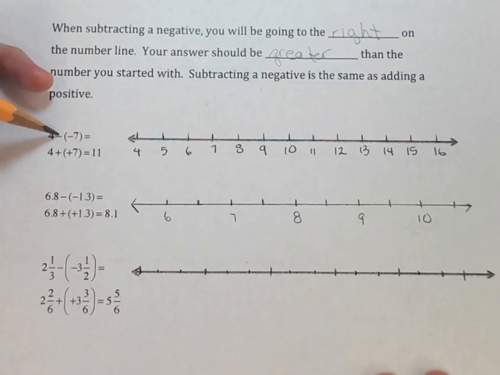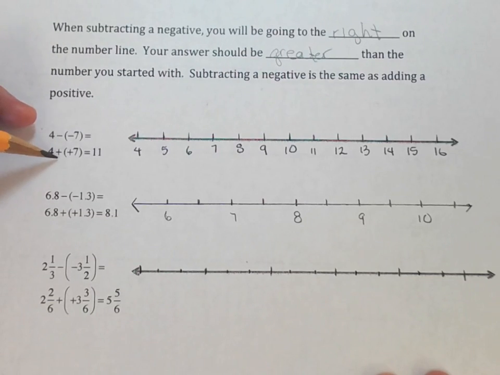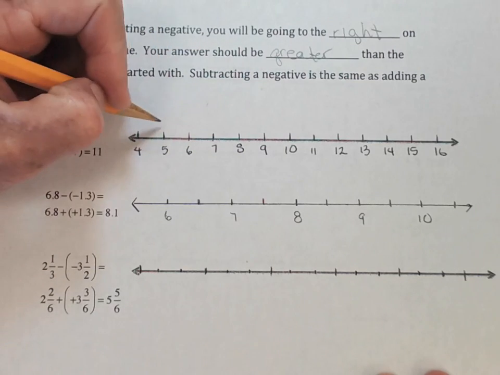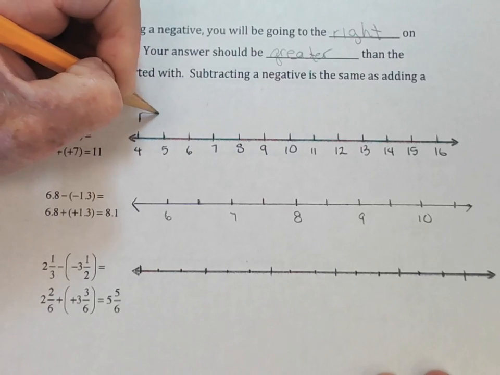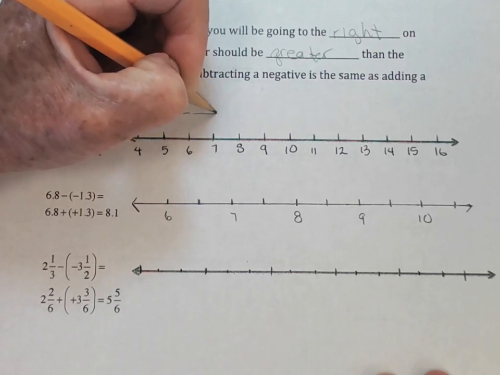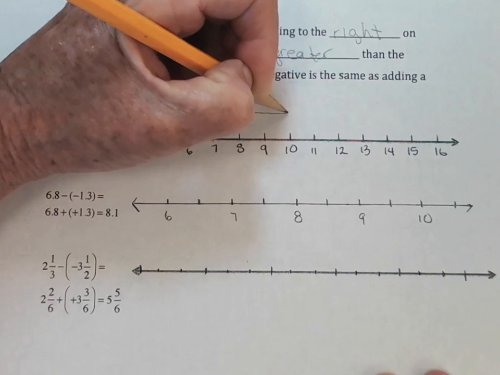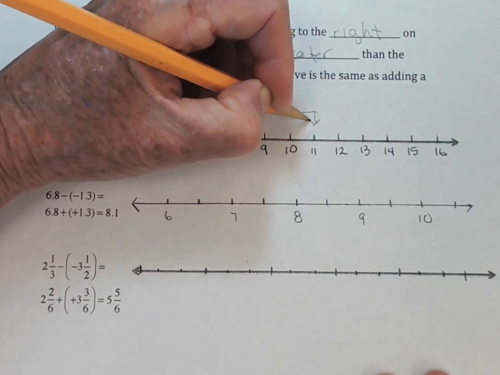So 4 minus negative 7, we're going to change our subtraction to addition and change our negative to a positive. So it's 4 plus 7, everybody knows that's 11. We'll show it on the number line anyways. 4, we're going to add 7, 1, 2, 3, 4, 5, 6, 7. Now we get 11.